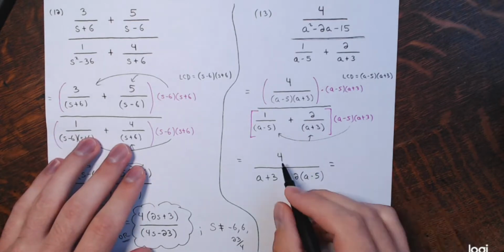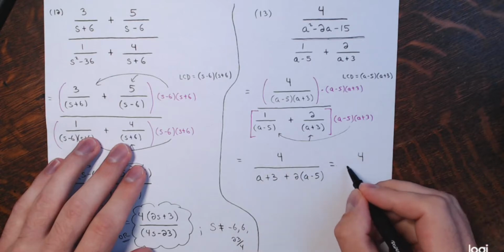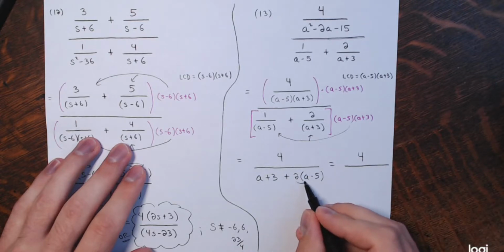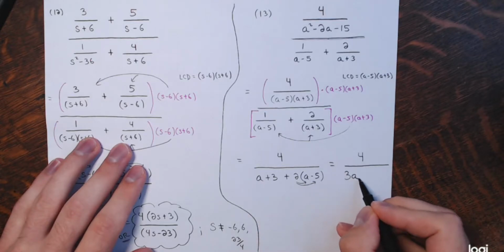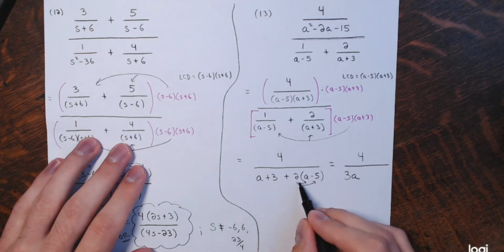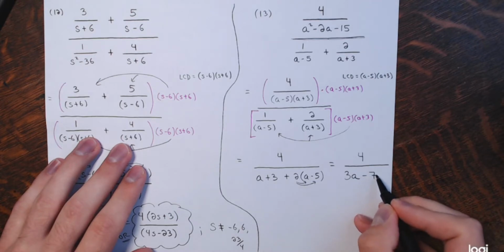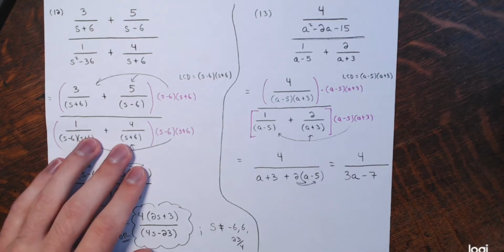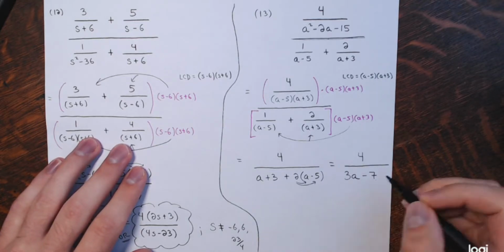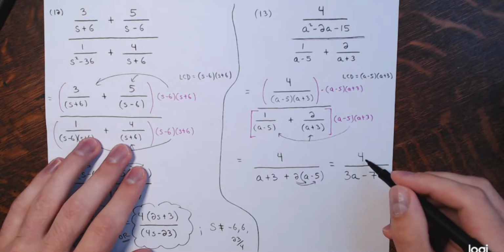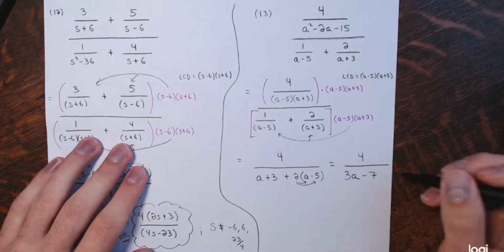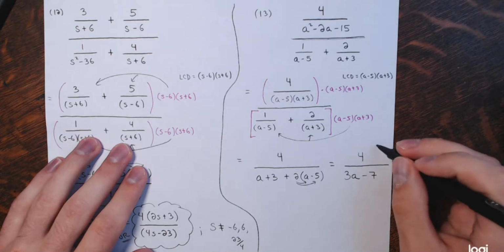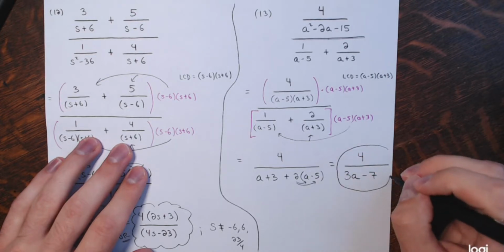And then totally simplifying the numerator and denominator, we have 4 in the numerator, and then distributing the 2 to the a minus 5, we'd have 2a plus 1a is 3a. Then 3 plus negative 10 would be minus 7. And looking at that numerator of 4 and denominator of 3a minus 7, yeah, you could factor 4 to 2 times 2, but I'm not seeing any factors of 2 in the denominator. The only factor of the denominator is 3a minus 7. So this is as simple as that expression is going to get.